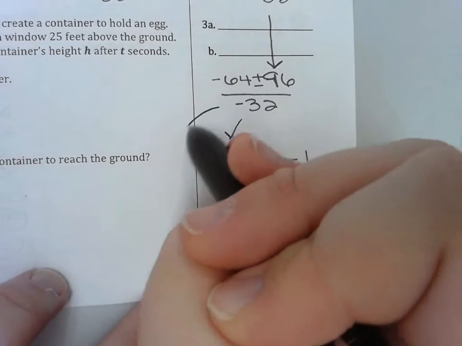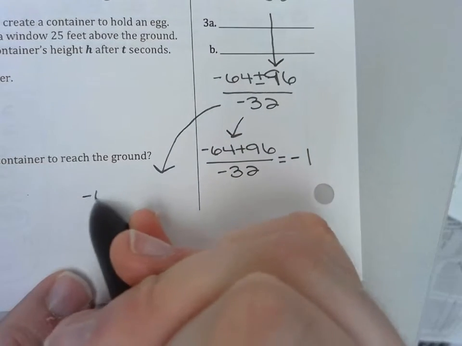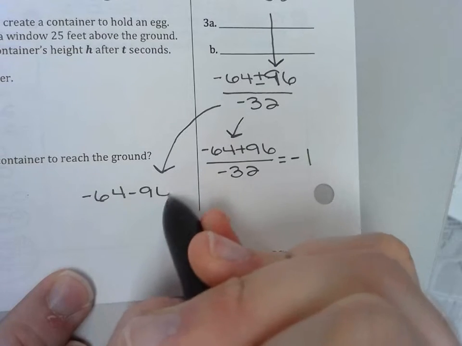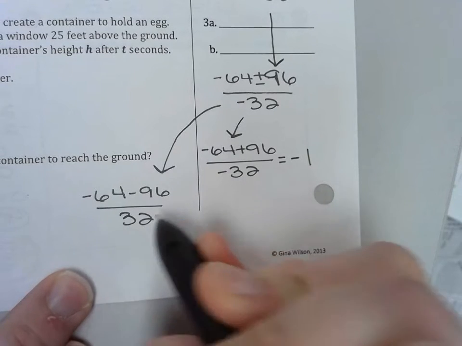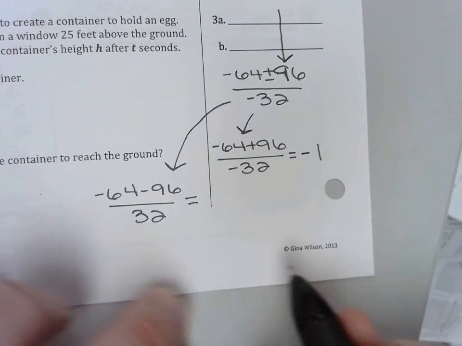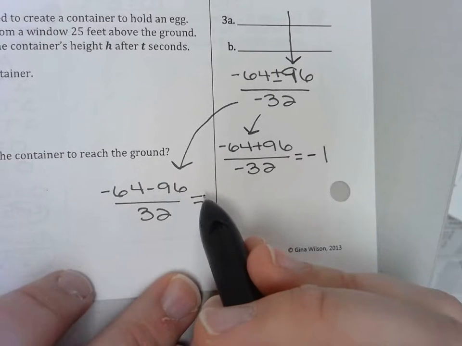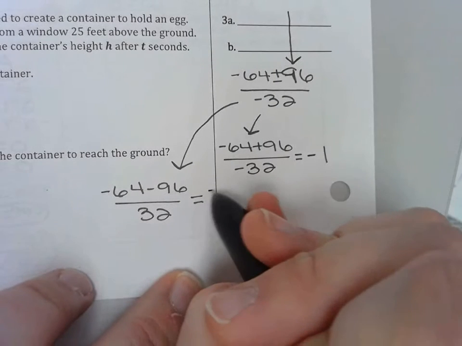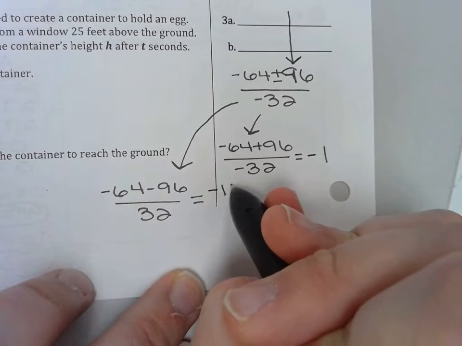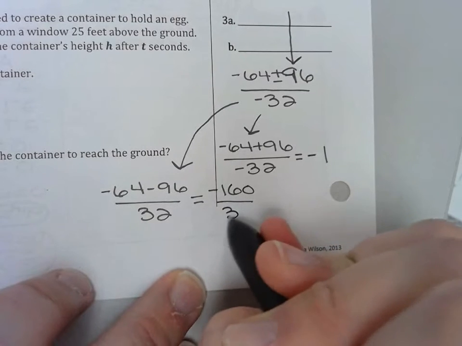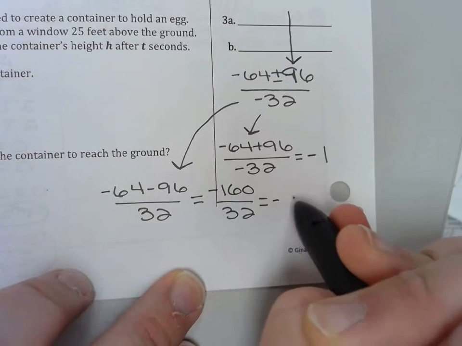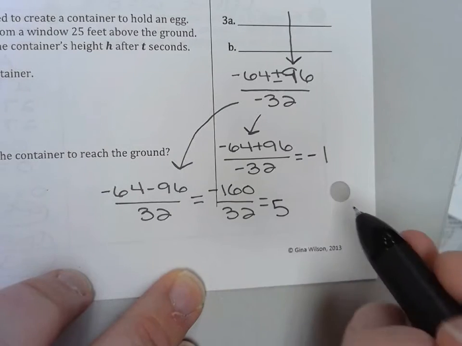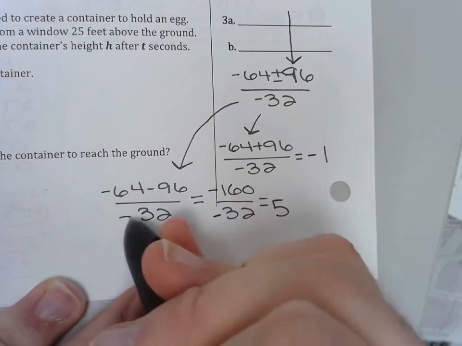And then your other answer comes from negative 64 minus 96 divided by negative 32. What's negative 64 minus 96? Negative 160 divided by negative 32. Sorry, I forgot the negative.